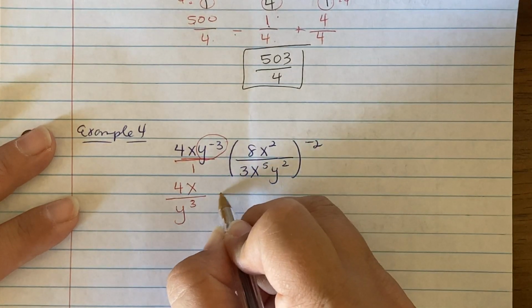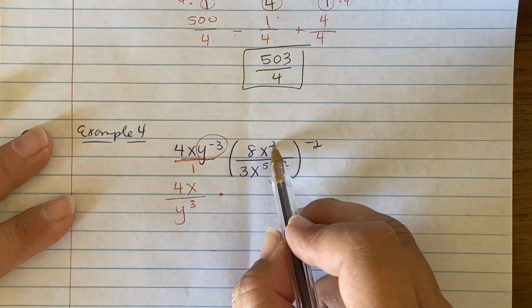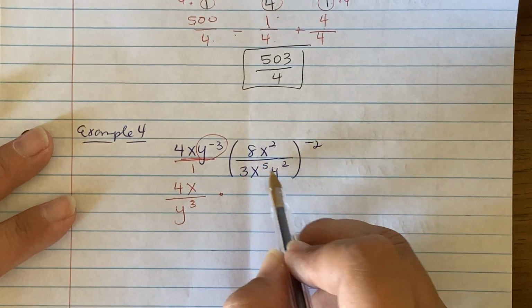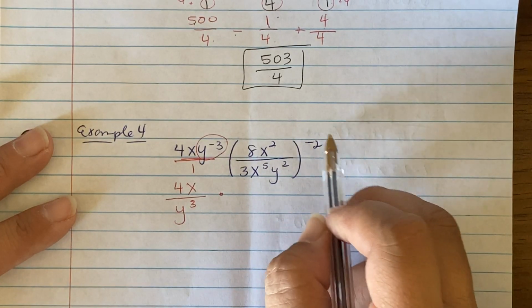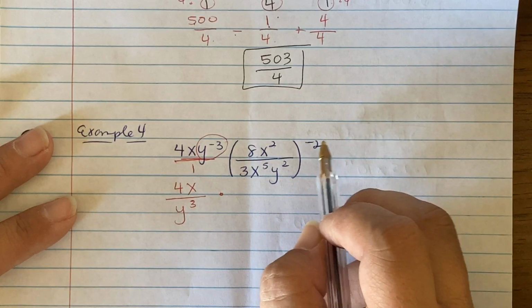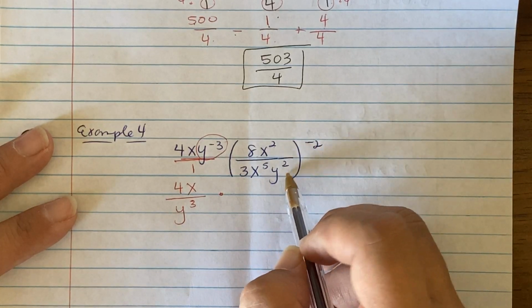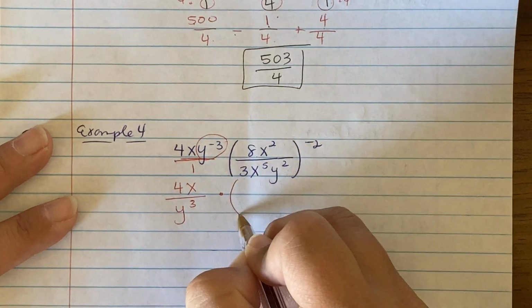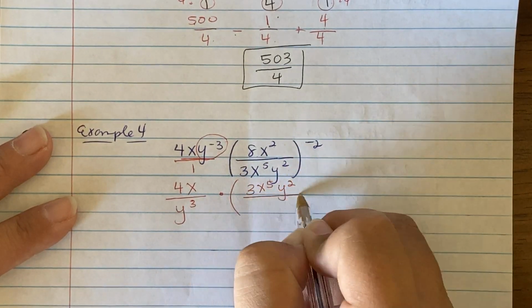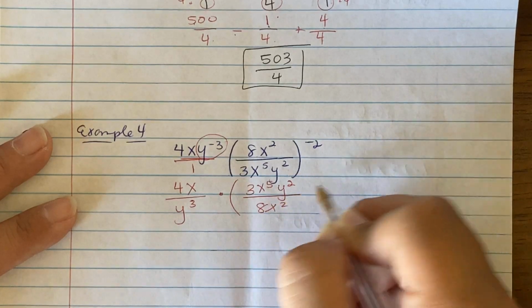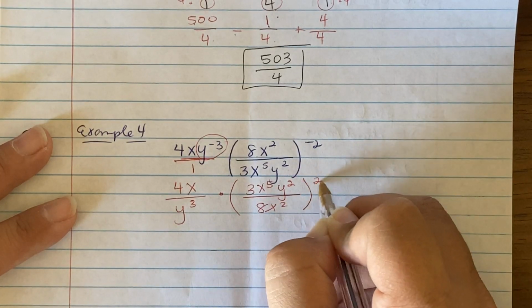Now we're looking at the second part. It says 8x squared over 3x to the fifth, y to the second, all raised to the negative 2 power. I want to get rid of the negative 2 exponent by switching the numerator and denominator inside the parentheses. So we're going to rewrite it as 3x to the fifth, y to the second, over 8x squared. Close the parentheses, now it's a positive 2.